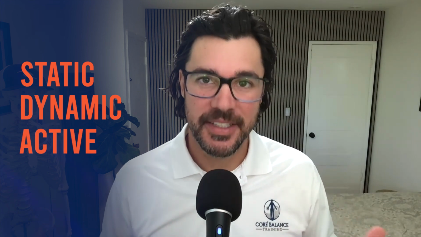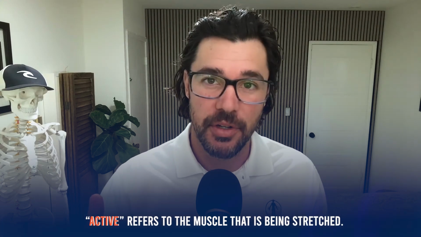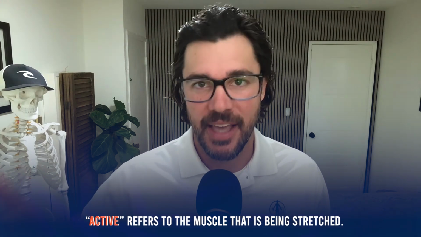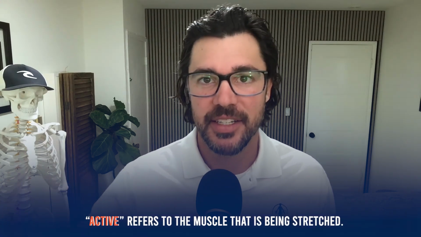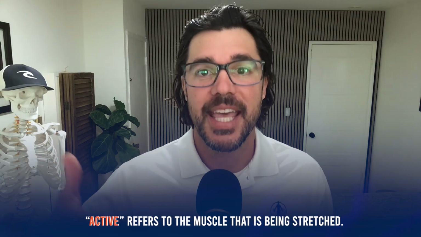There's static stretching, which is just holding a pose. You're not really moving. There's dynamic stretching, which involves movement through a stretch. There is active stretching, which is usually dynamic. So dynamic stretching is active because it involves movement. The term active actually refers to the muscle that is being stretched being active. So that muscle is activated or contracting in the stretch.